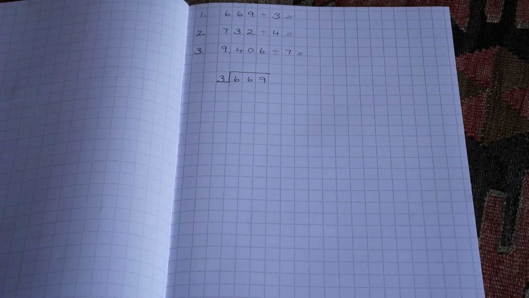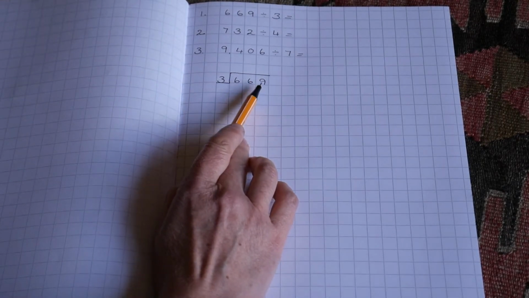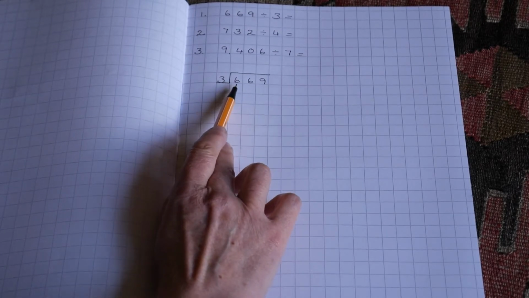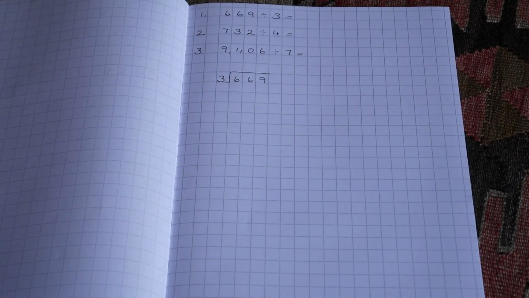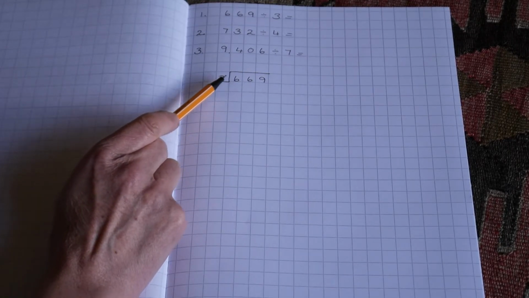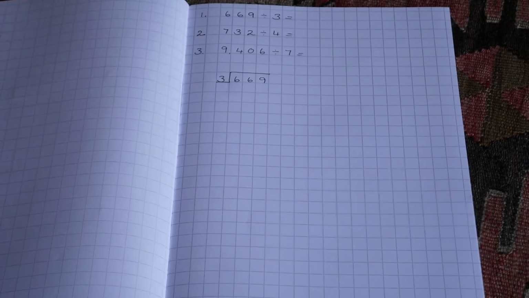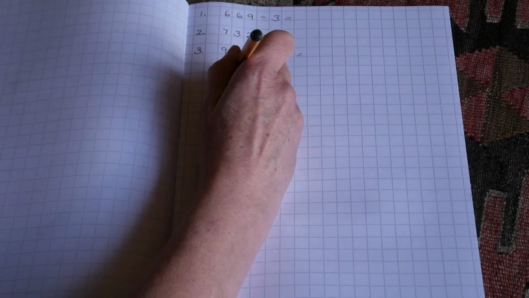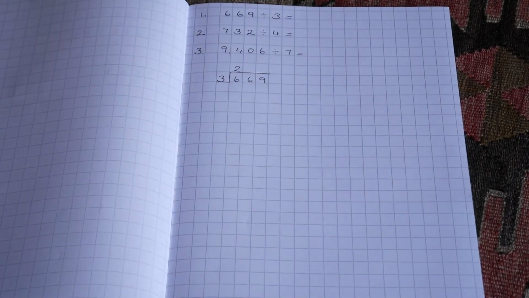Right, unlike the other operations, addition, subtraction and multiplication, with division we start with the biggest bit of the number. So instead of starting with our units, we're going to start with our hundreds in this case. And we're going to say to ourselves, how many groups of 3 are there in 6? 600s in fact. There are 2, because 2 times 3 equals 6. So we'll put the 2 directly above that 6.